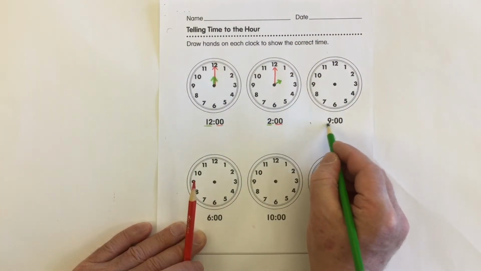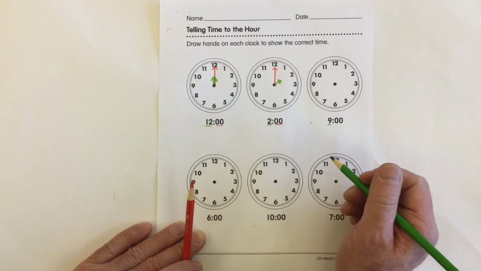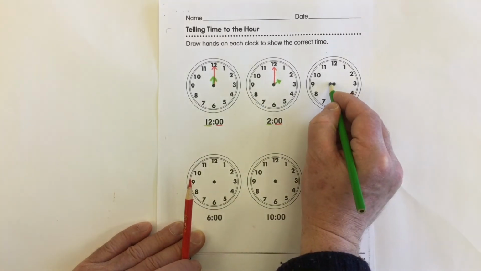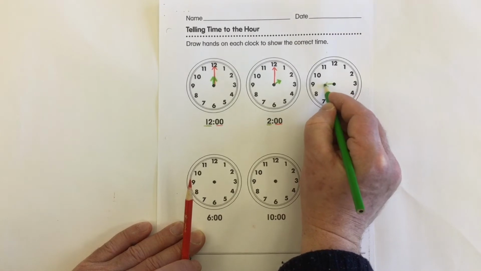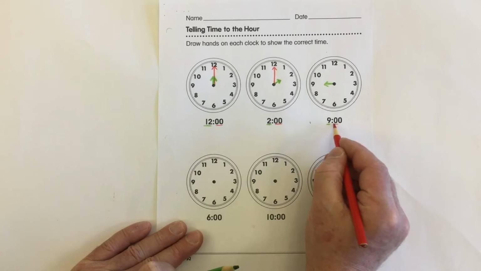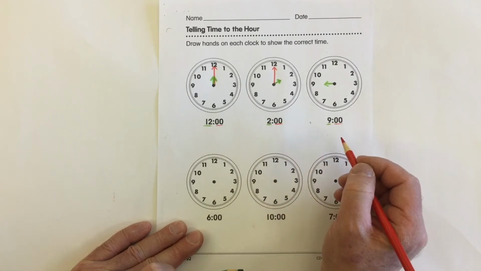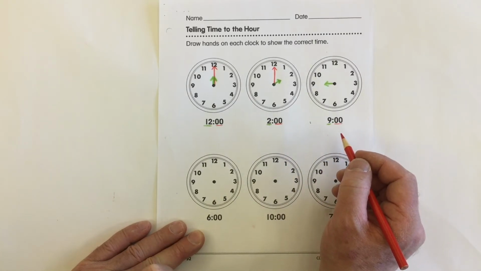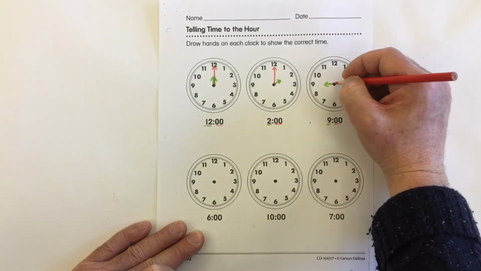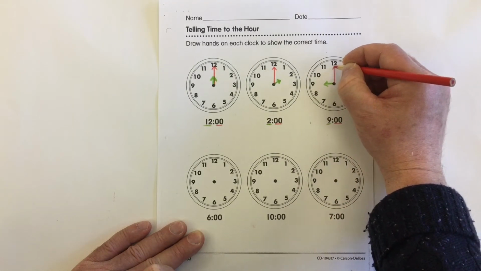What time do they want us to do here? 9. So where are we going to draw the short green hand pointing to? It's going to point to the 9. This one shows us how many minutes? 0, 0. Where are we going to draw the longer red hand pointing to? Straight up to the 12.